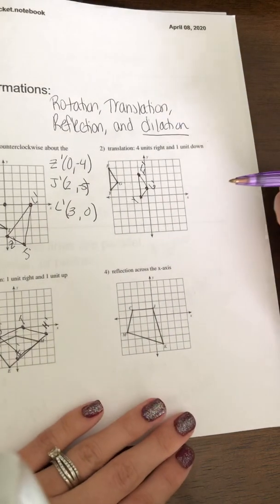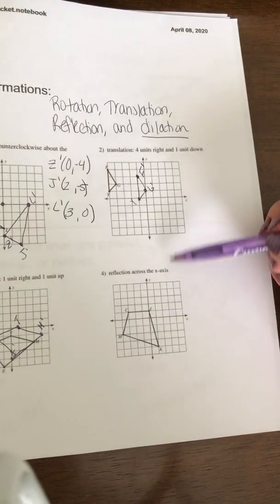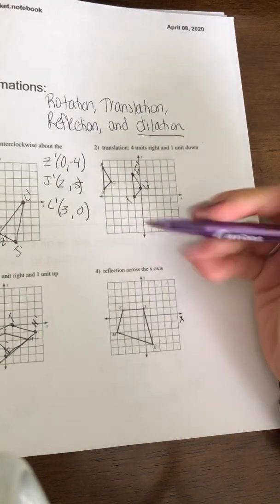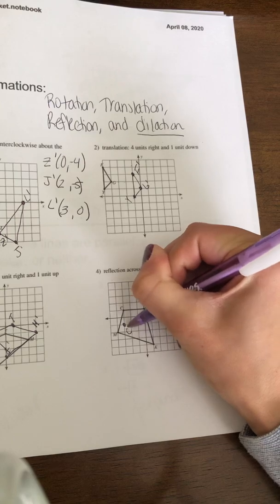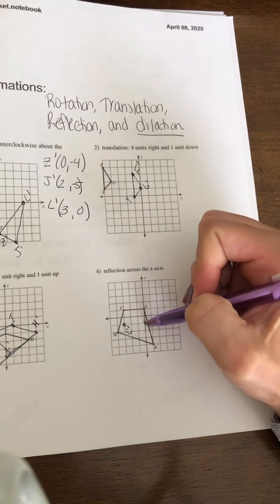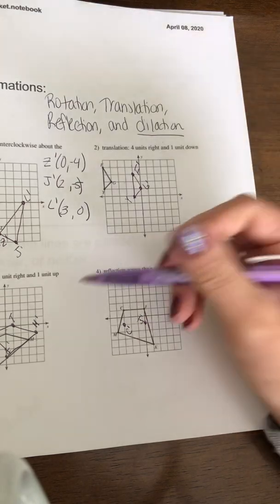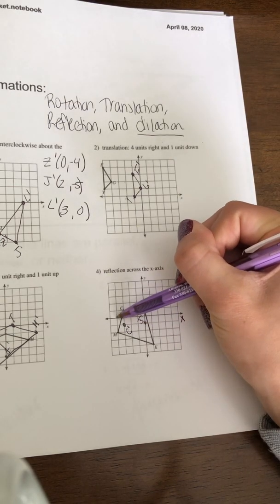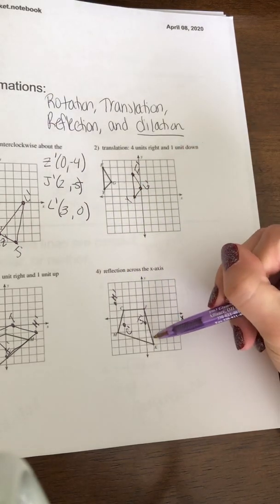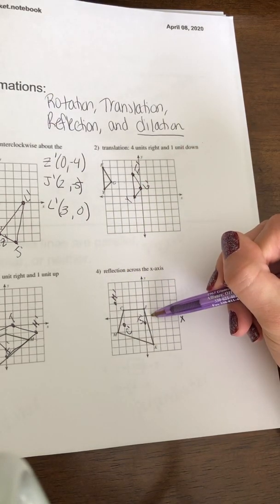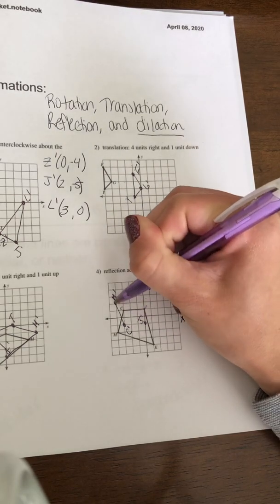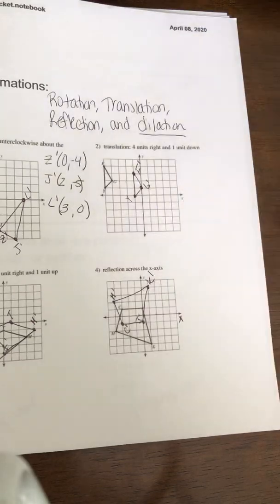Reflection. The easiest way is just to count. So this one says reflect over the x-axis. Well, here's my x-axis. So C is 1 away from the x-axis, so I go 1 away on the other side. There's my new C. J is 1 away from the x-axis, so I go 1 on the other side, so there's my new J. M is 2 away from the x-axis, so 2 on the other side, there's my new M. And K is 1, 2, 3, 4, so 4 on the other side, 1, 2, 3, 4, and there's my new K. And there's my figure reflected.